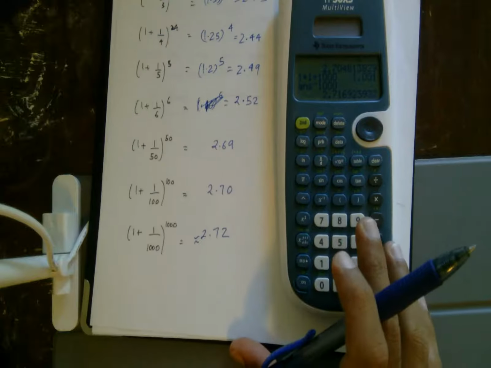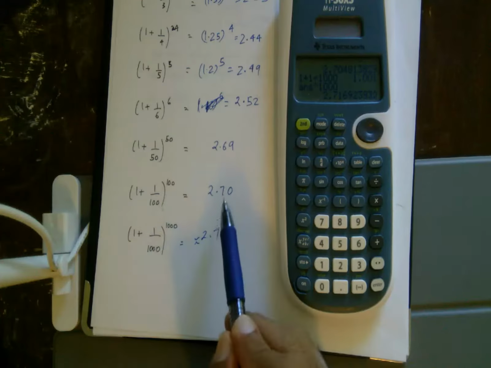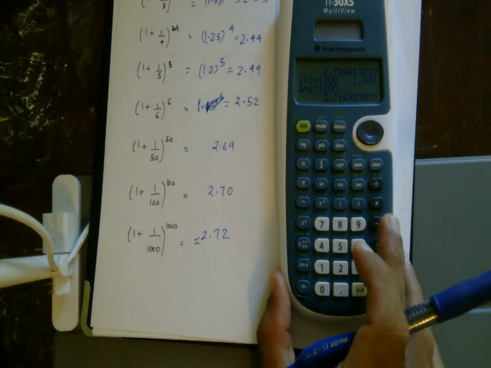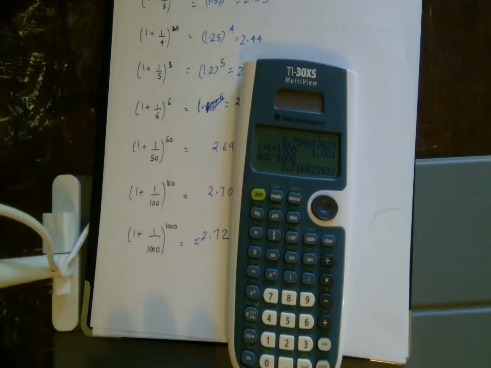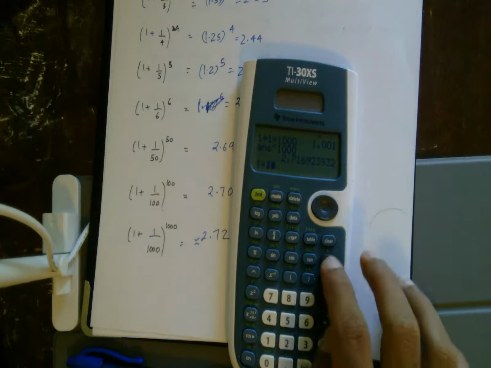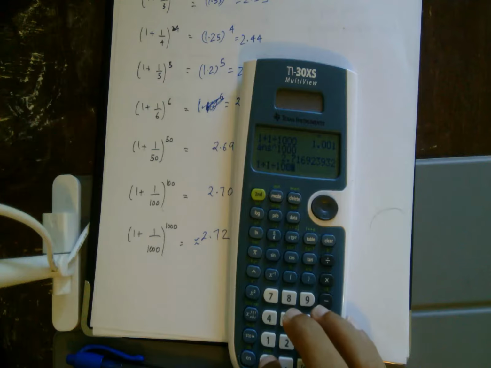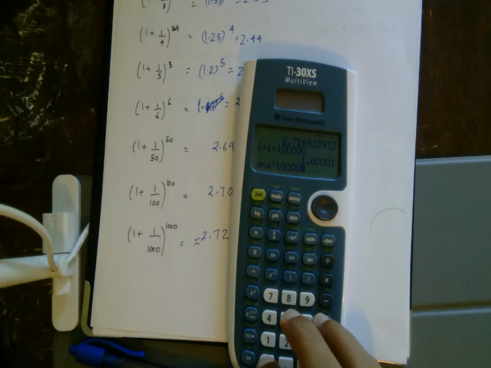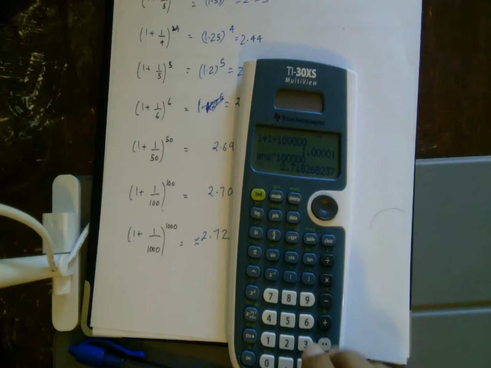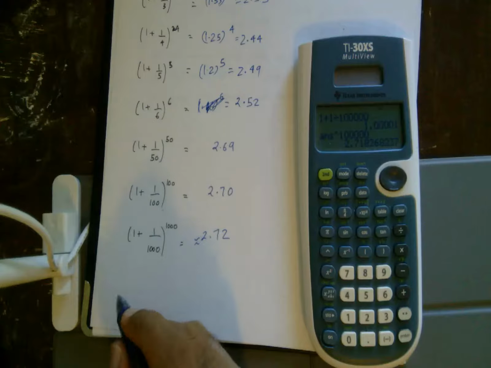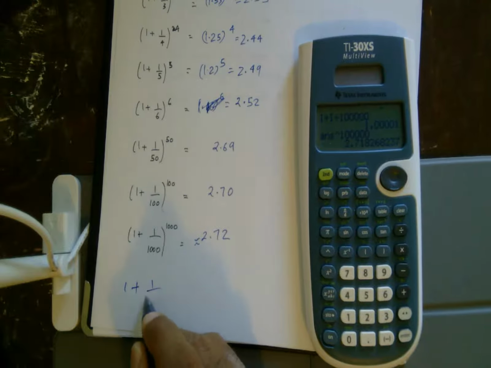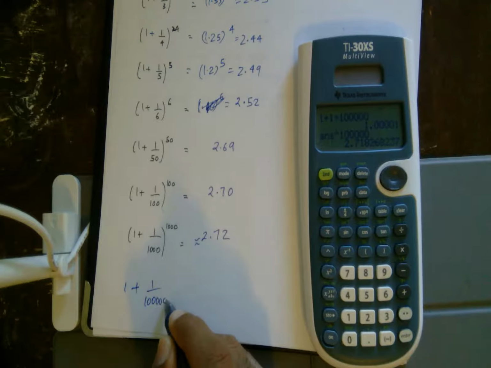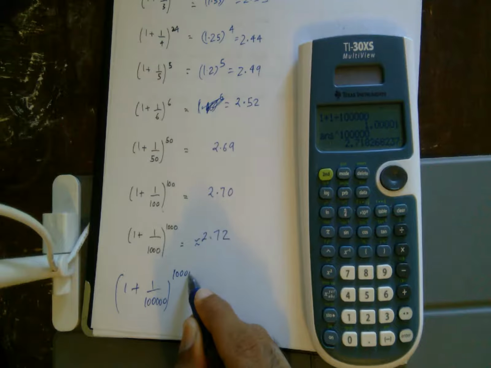So now I increased this 10 times, and this only increased ever so slightly. So essentially what is happening is, even if I take a big number, let's say 100,000, let's see if this calculator can. 2.718. Right, so 1 plus 1 over 100,000 to the power 100,000.